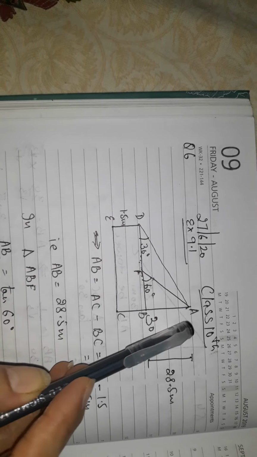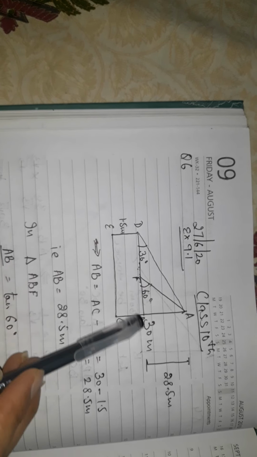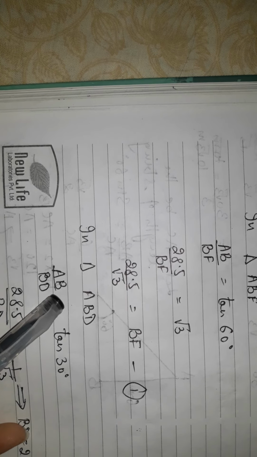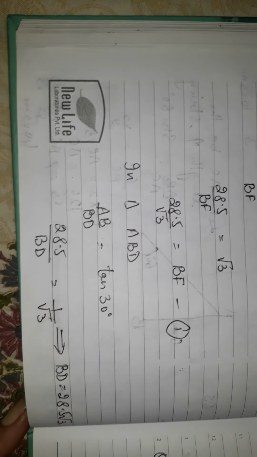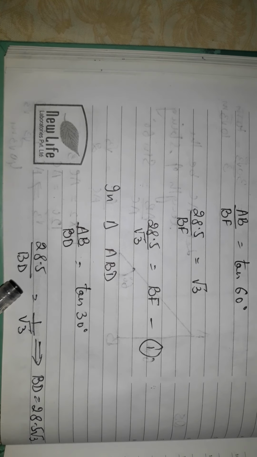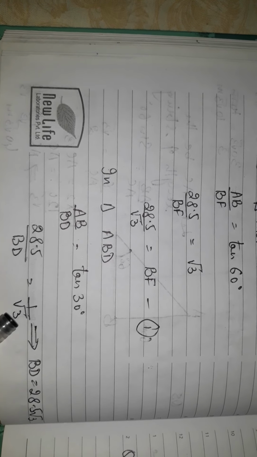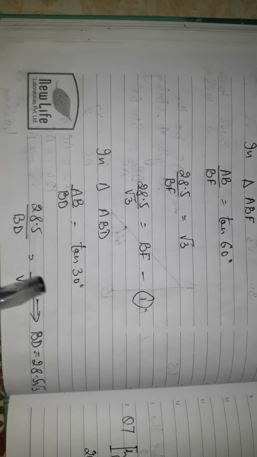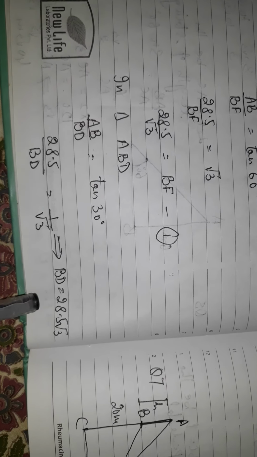Now in triangle ABD, this time I am considering triangle ABD. This time again what do we do? P upon the complete B, that is BD. So we have written AB upon BD is equal to tan 30 degrees. Now AB we know is 28.5 and BD we again don't know, so 1 by root 3 is the value of tan 30 degrees. So again to find BD, cross multiplying, BD is equal to 28.5 root 3.